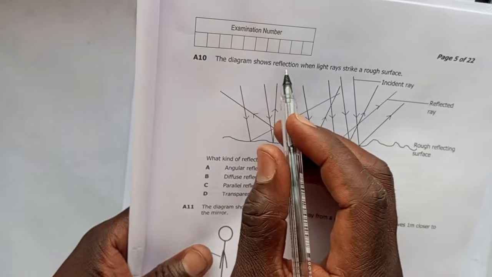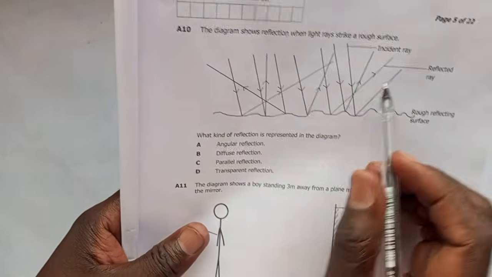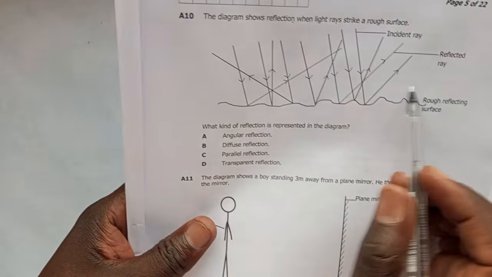We move on to question 10. Question 10, the diagram shows reflection when light rays strike a rough surface. We need to know what type of reflection is here.